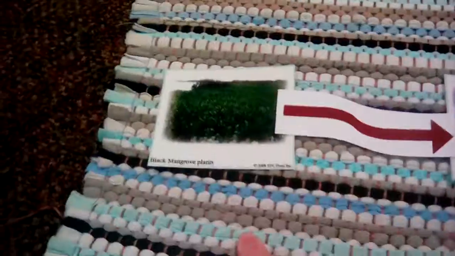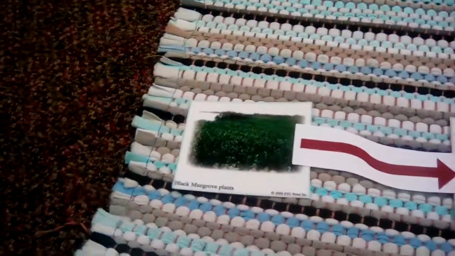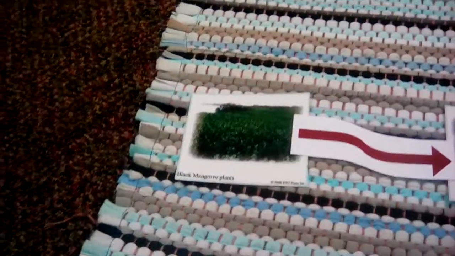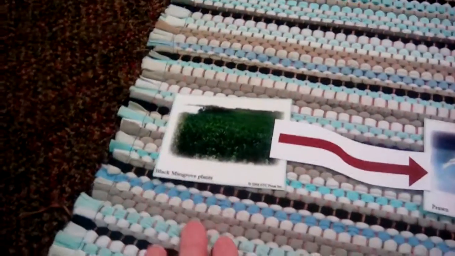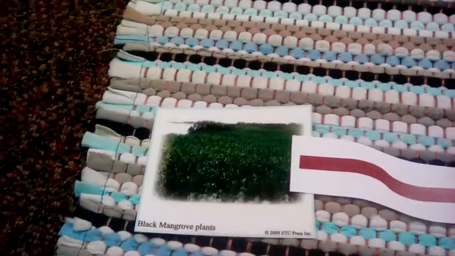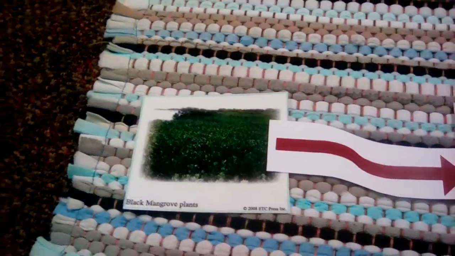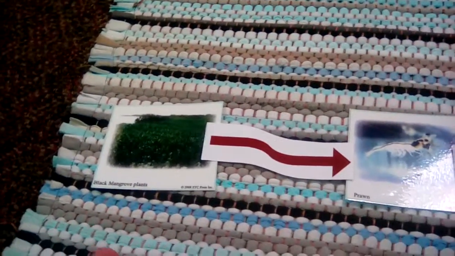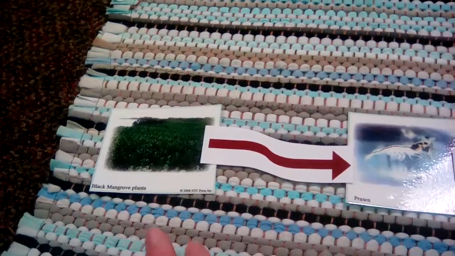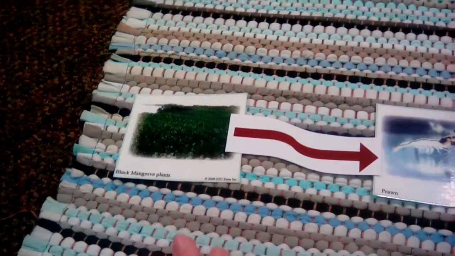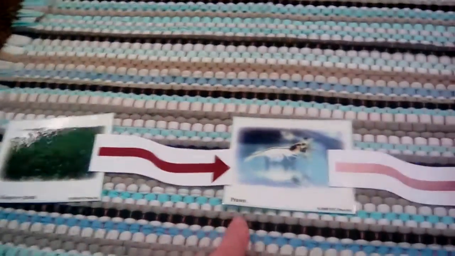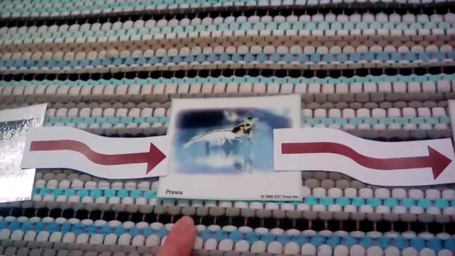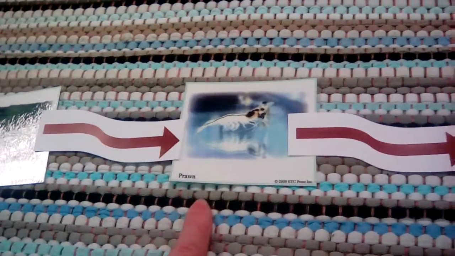So to begin with, of course, we're going to have our plants, right? And actually, a food chain always begins with the sun, because you need the sun in order to make energy. So the energy from the sun is going into the plants. Okay, and so for this one, we have black mangrove plants. There might be some decaying plants in there because a lot of the smaller creatures will eat some of the decaying matter that's in there, and also some of the live plants. So then the energy from the plants will go into this prawn.